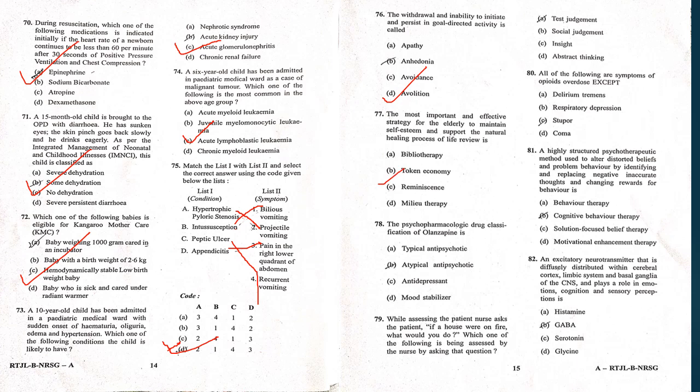The psychopharmacologic drug classification of olanzapine are typical antipsychotic. While assessing the patient, nurse asks the patient if a house were on fire, what would you do? Which one of the following? এটা কি করছে? Test judgment. All of the following are symptoms of opioid overdose. এটা stupor হবে মনে হচ্ছে. Stupor.